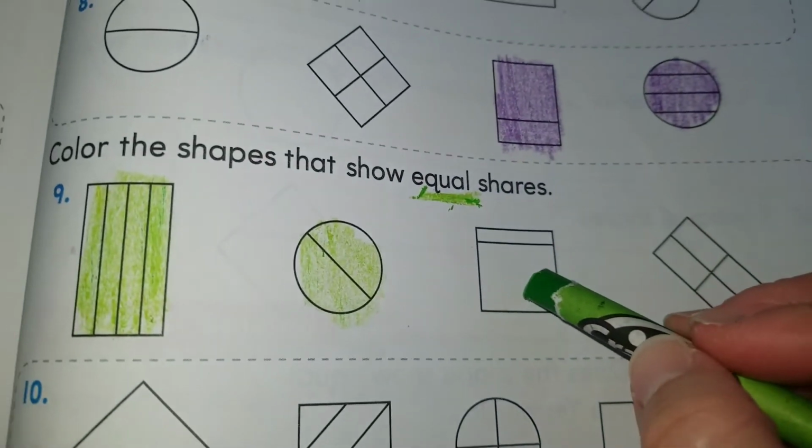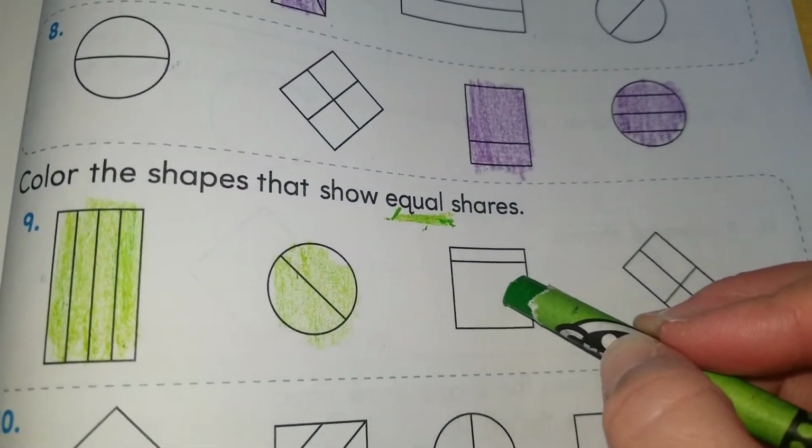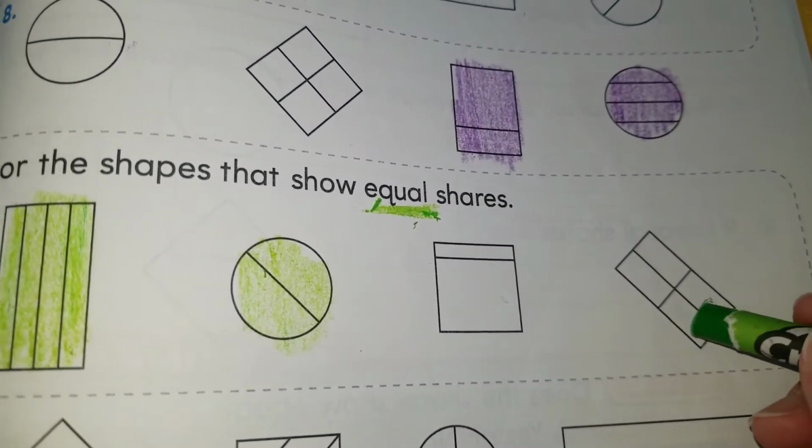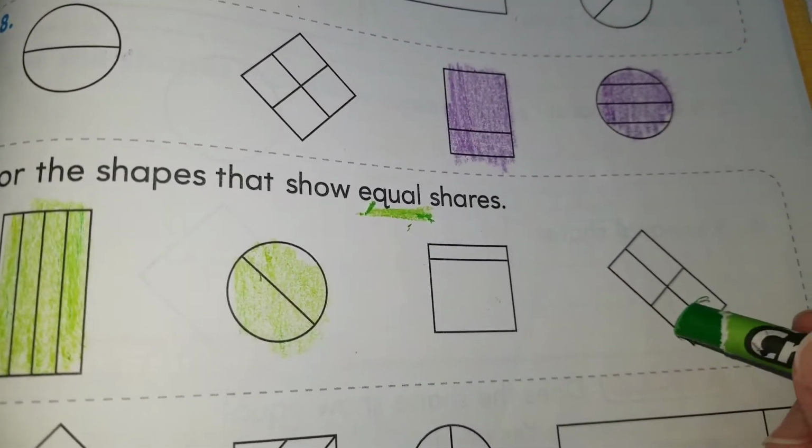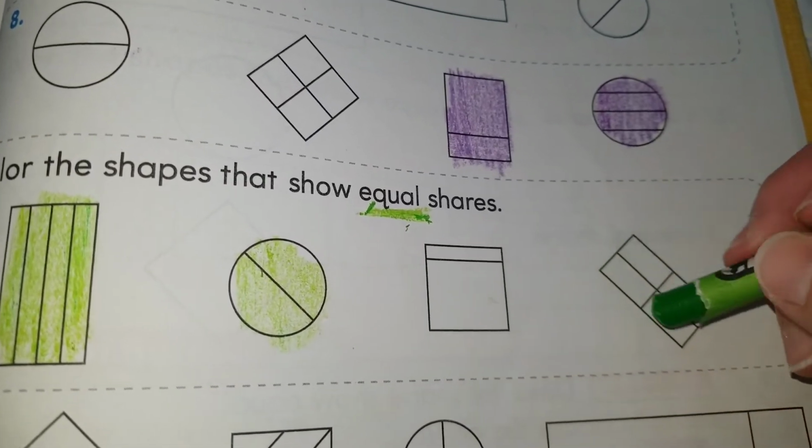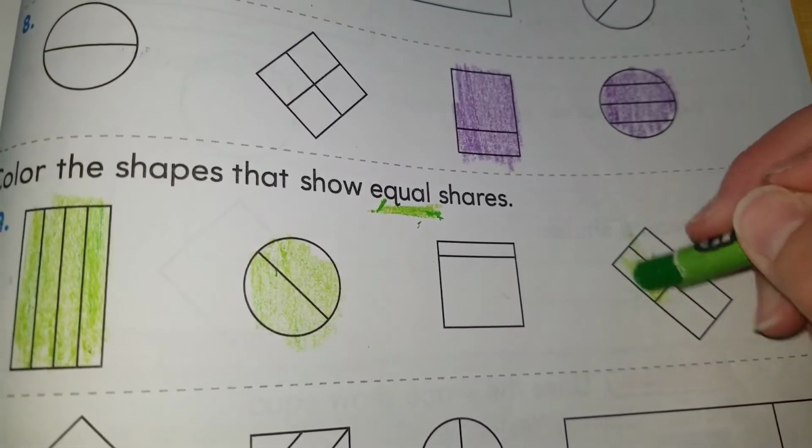Alright, how about this square? Is it showing equal parts? No, so we leave it alone. The rectangle, is it showing equal parts? Yes, it's showing 4 equal rectangles. So this is a good one here.